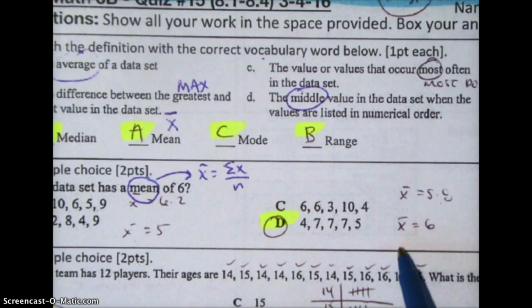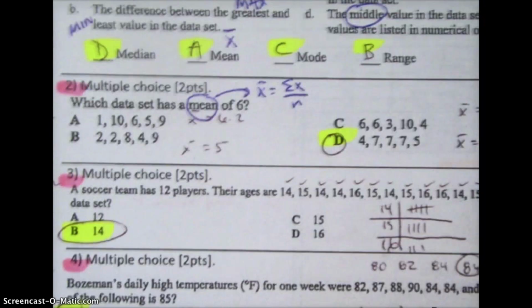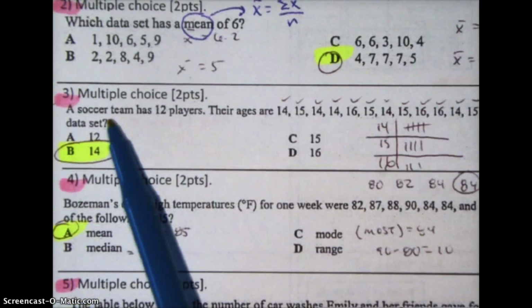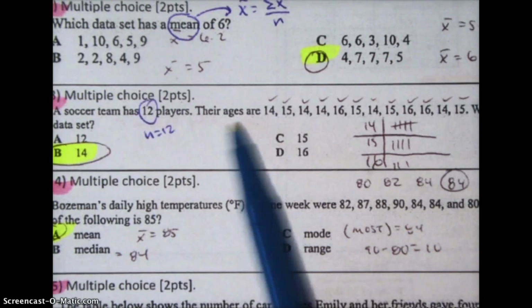Question number 3. A soccer team has 12 players. So this might be a hint there. N is equal to 12. It's an even amount of numbers. Okay? Their ages are 14, 15, 14, 14, 16, 15, 14, 15, 16, 16, 14, and 15.